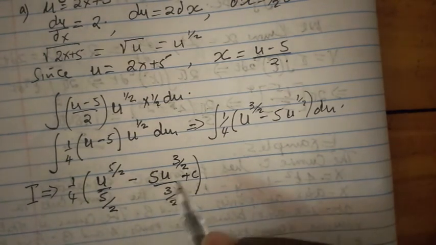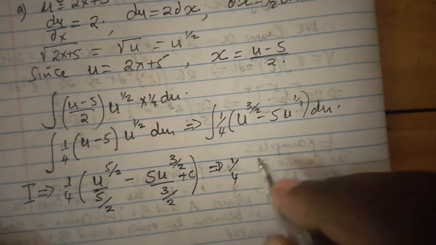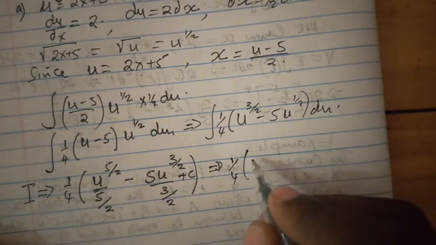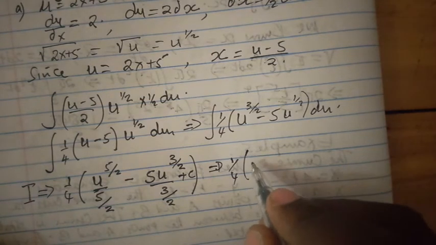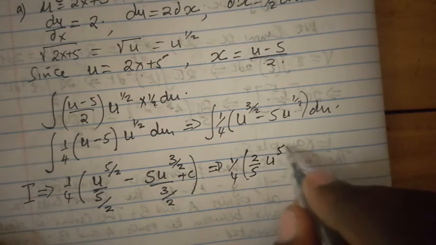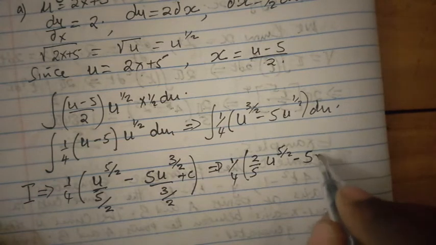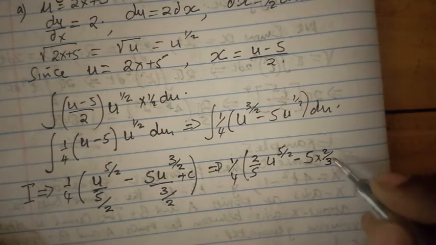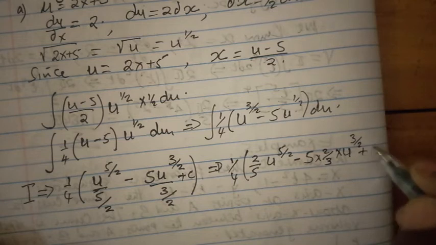We have a quarter there, multiplied by, when we divide by 5 over 2, it's simply like multiplication by the reciprocal, which is 2 over 5, u raised to power 5 over 2, minus 5 times the reciprocal of the divisor again, 2 over 3, times u raised to power 3 over 2, plus c.